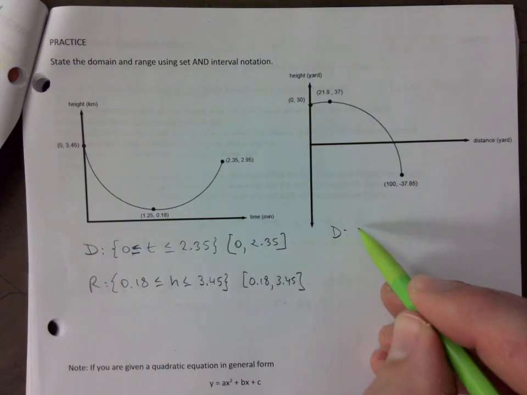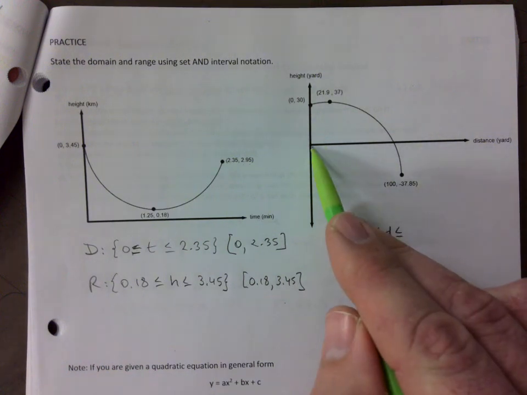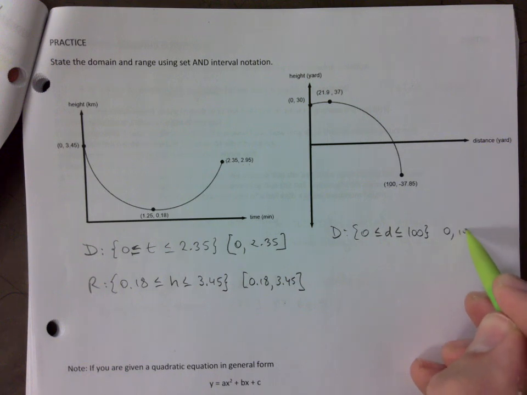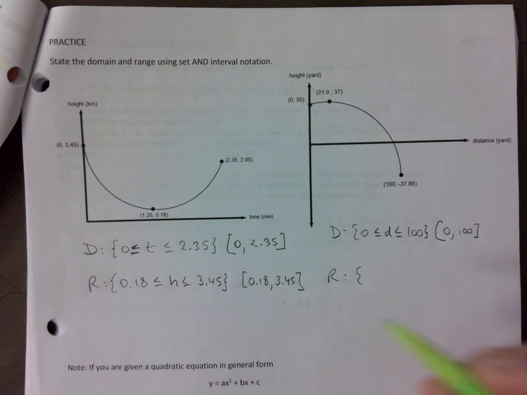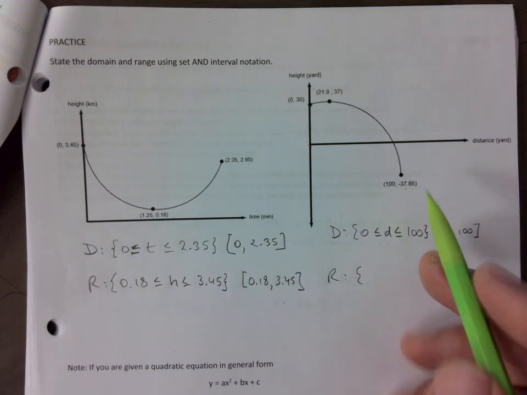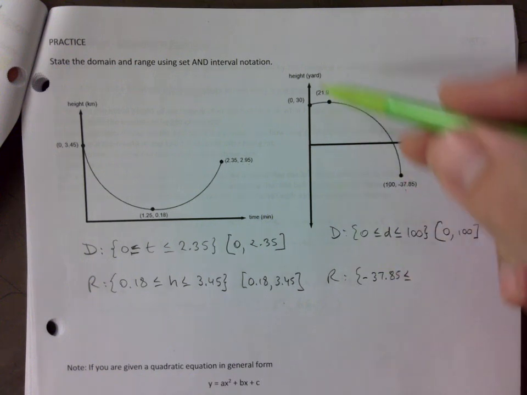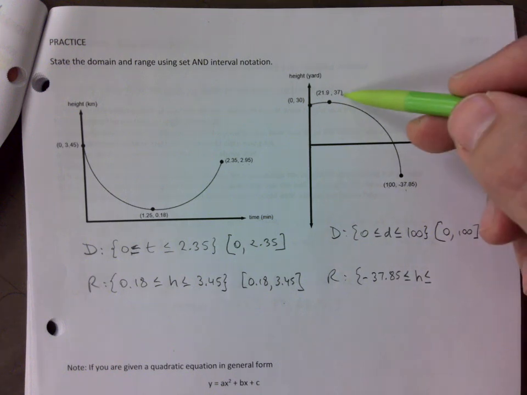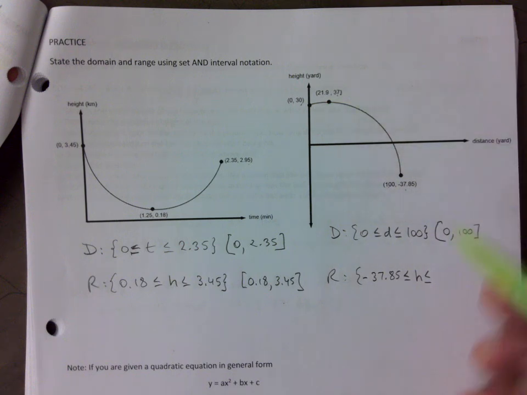And then here, for domain, I'm going to use d for distance, so we go from 0 all the way to 100. So that'd be 0 to 100 like that. For range, we're going from negative 37.85, and I'm going to use h for my variable here along the y-axis, all the way to the highest of 37. So you have to pick between 30 and 37. They are close, but 37 is the highest value along the y-axis.